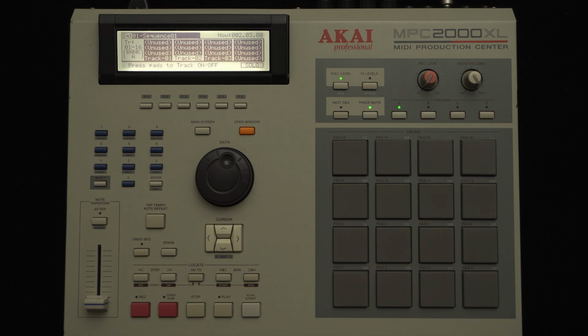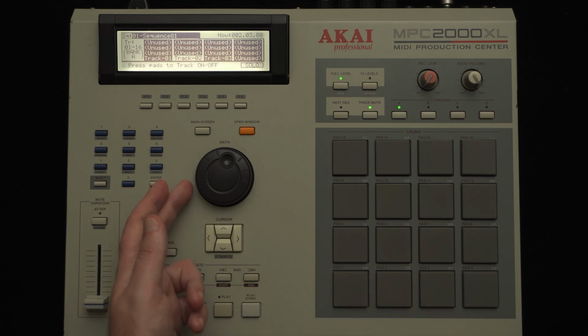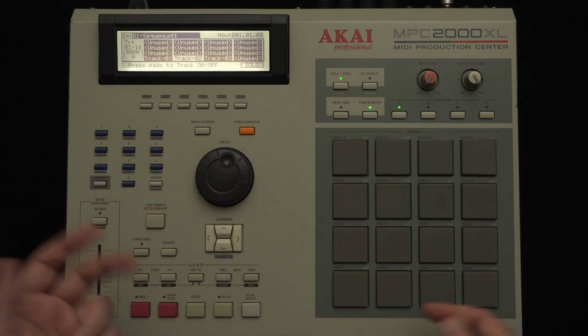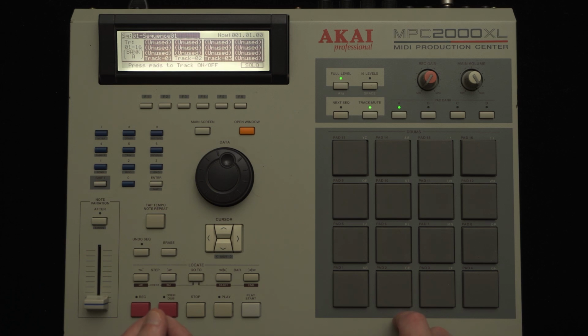Okay, I should also mention that sequences will remember the status of their track mutes. So if you go to another sequence and then come back, in this case, my track 2 will remain muted until I unmute it.